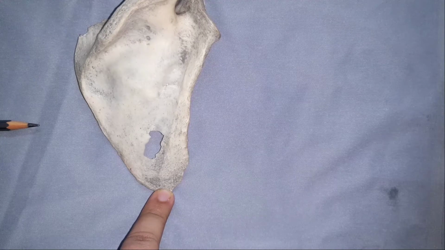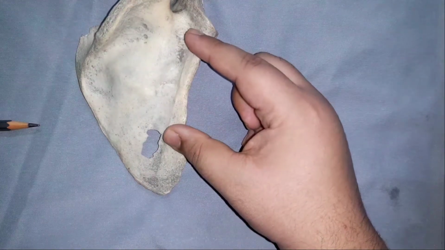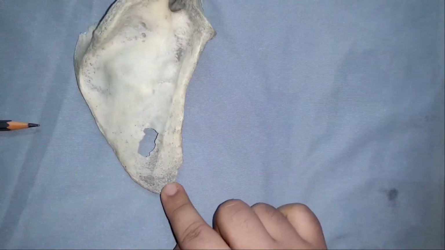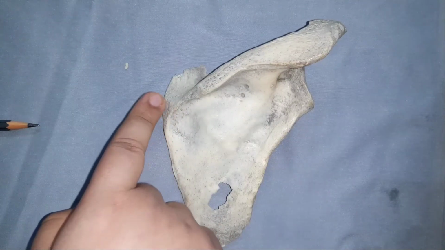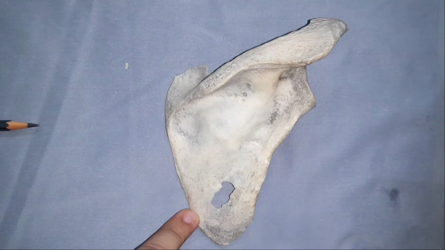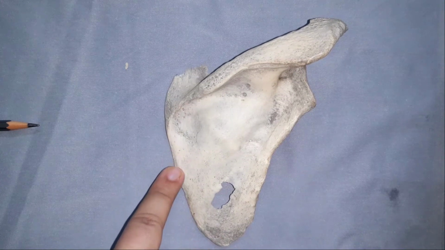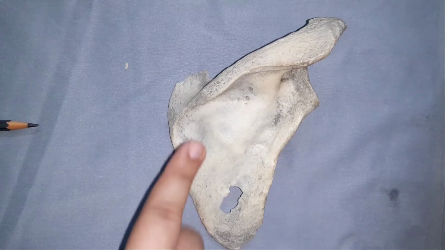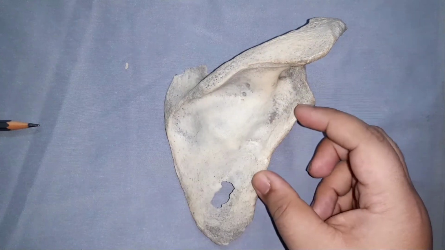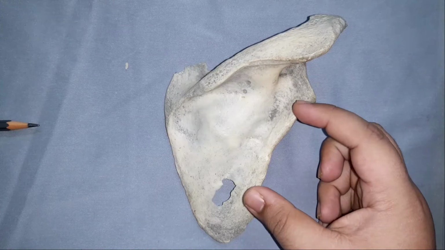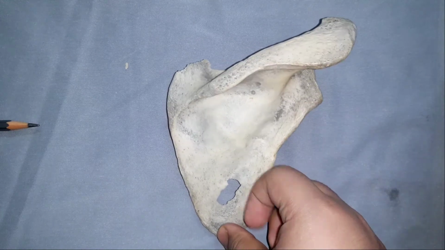So teres minor, then teres major, then Latissimus Dorsi. A similar story of minor and major muscles is repeated over the medial border along the dorsal aspect as well. Teres minor is superior, teres major is inferior.